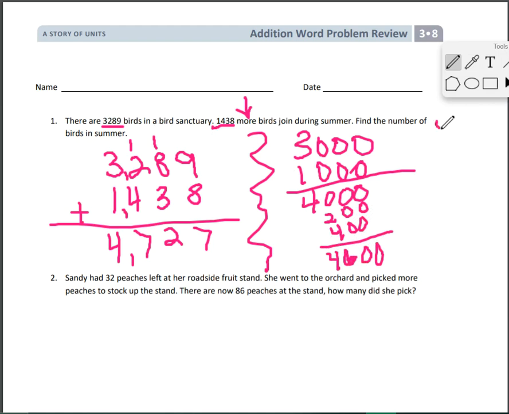So I can break up 89 and 38. I can either do these the standard way, or if I want to avoid regrouping, I can do 80 plus 30 and get 110. And then 8 plus 9, that's 17. So I would end up with 127 more. Right here, 110 plus 17 is 127.